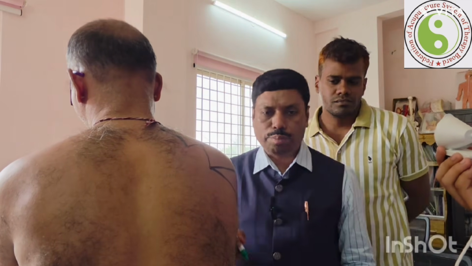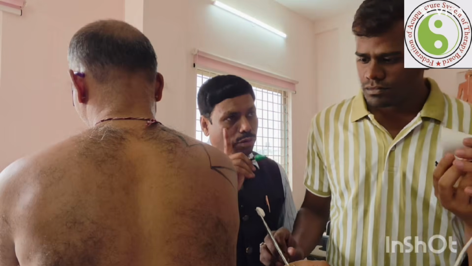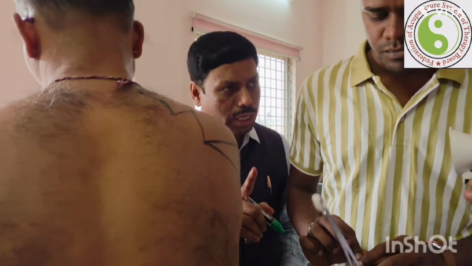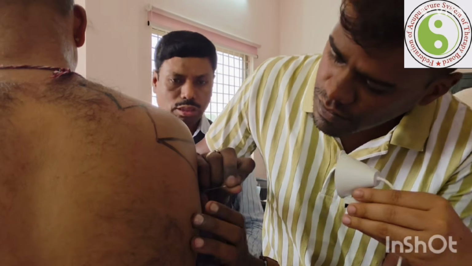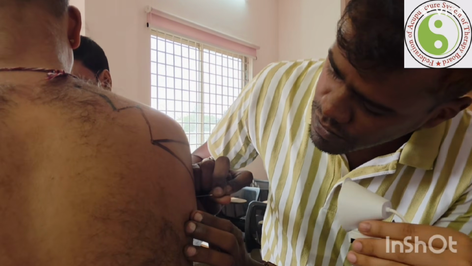Already I marked here. So there you just apply close to that point. Use the one tune needle and then apply. After application, we'll do the electrical stimulation to those points. Wire stimulation accordingly.